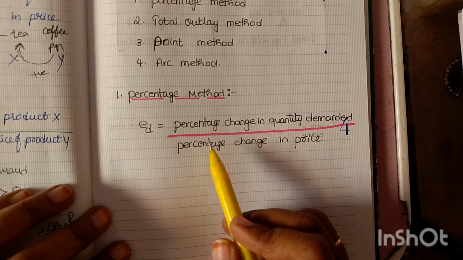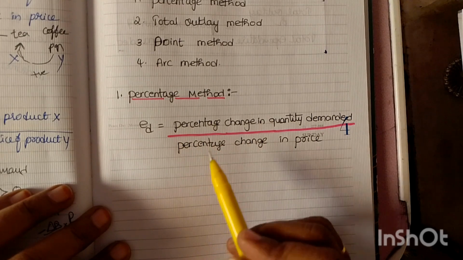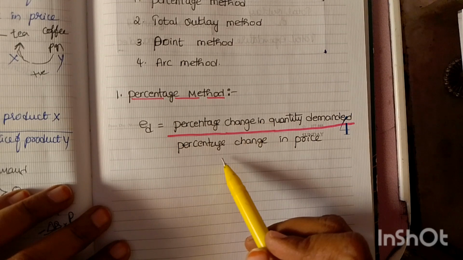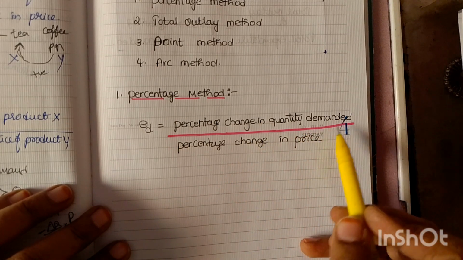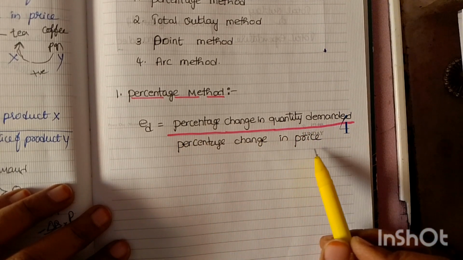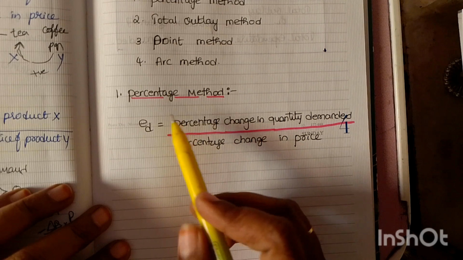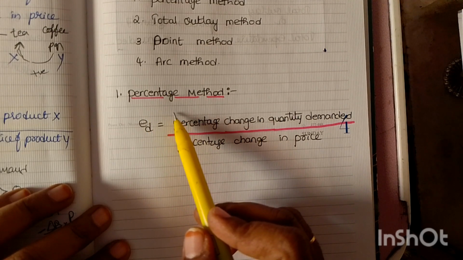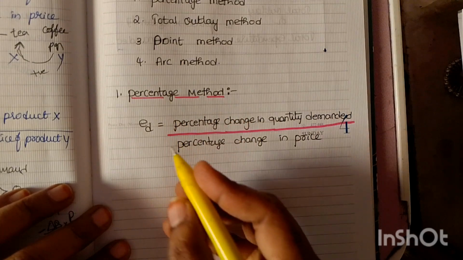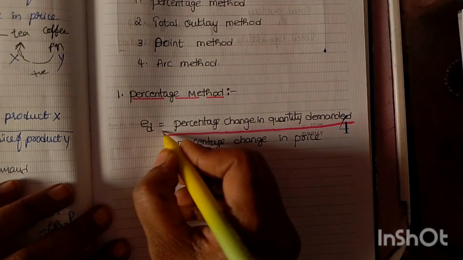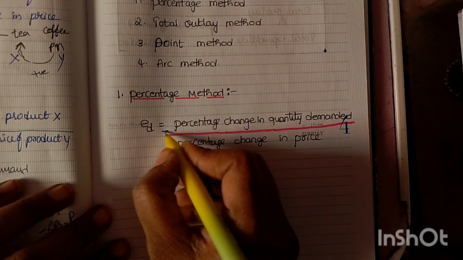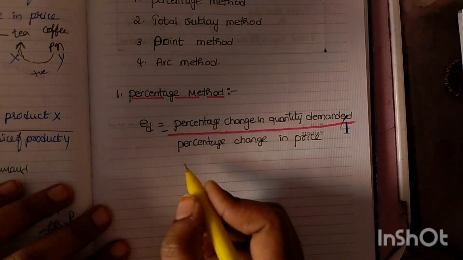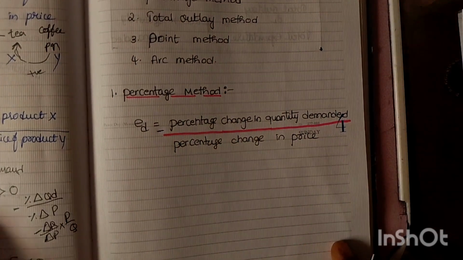The percentage method is a relationship between the price and quantity of demand. It is the ratio of the percentage change in quantity demanded to the percentage change in price of the product. Another name for the percentage method is the proportionate method. Here the value is always negative, because the relationship between the price and the quantity of demand is always an inverse relationship.